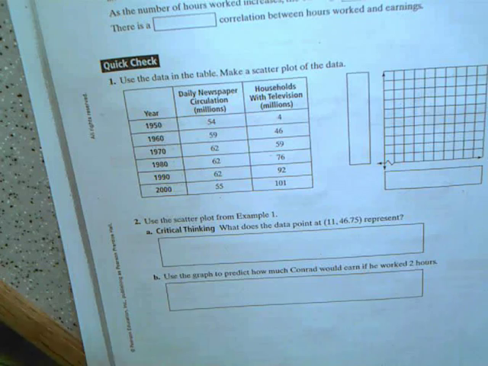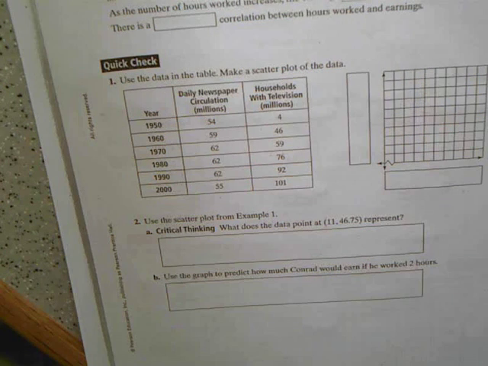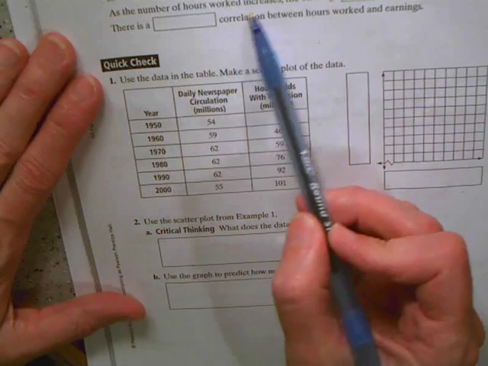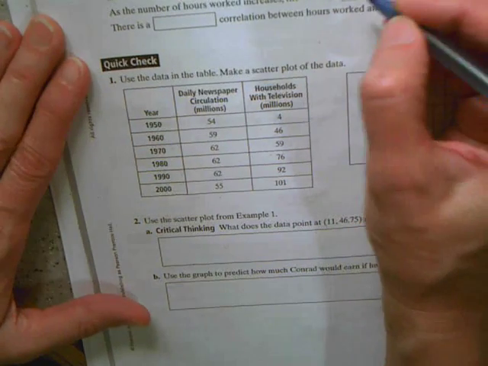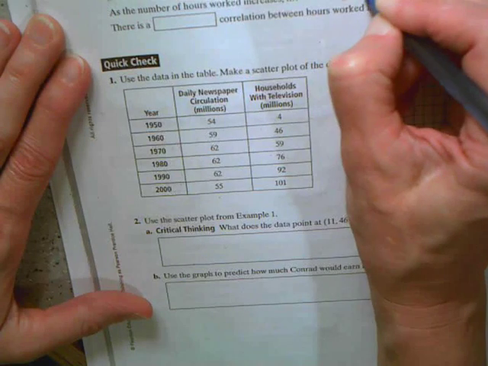The next one: identifying correlation from a scatter plot. Use the scatter plot in example 1 to answer the following questions. Is there a positive correlation, negative correlation, or no correlation between the number of hours worked and the amount earned? Explain. So as the number of hours worked increases, the earnings increase as well.